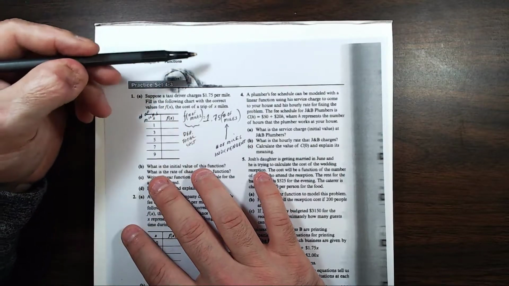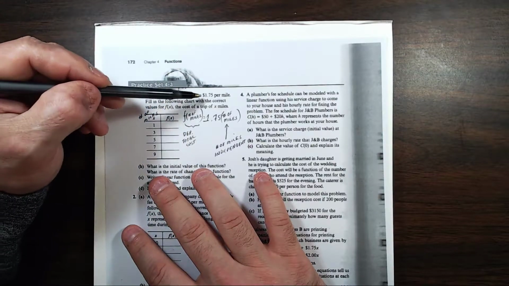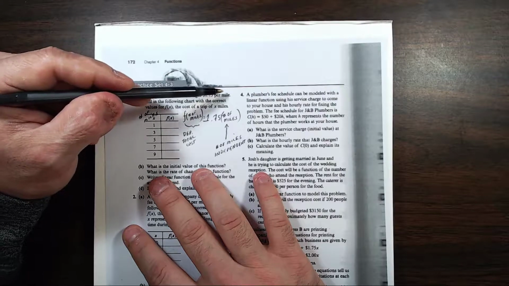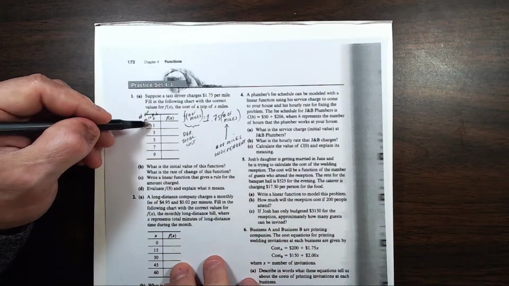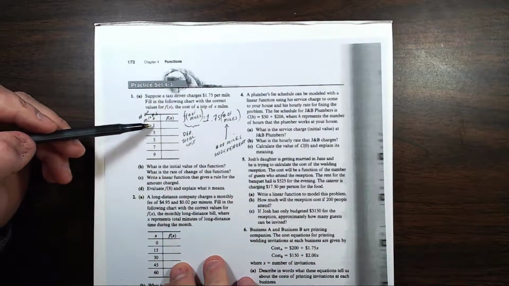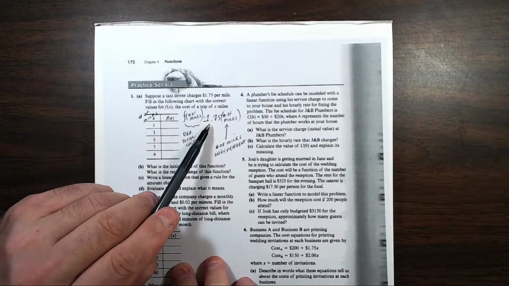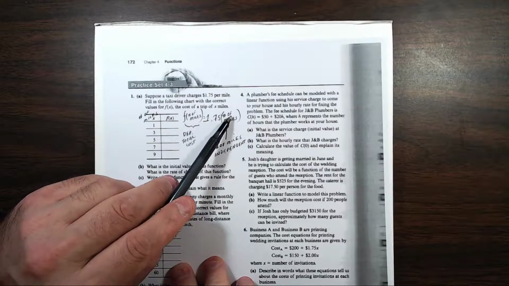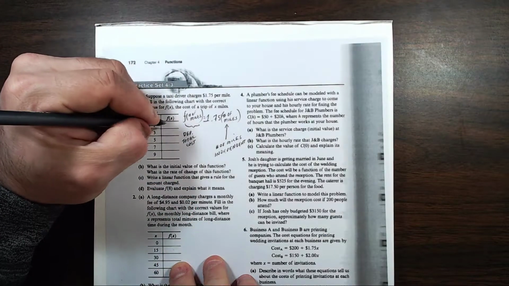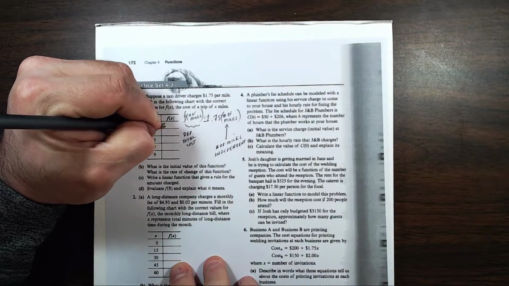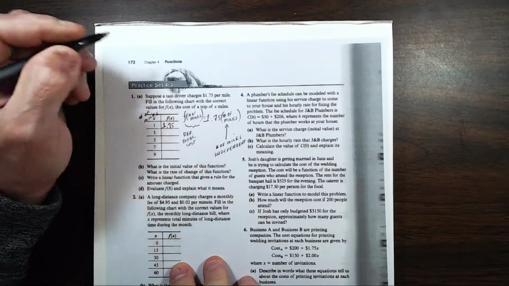And where I got that is a taxi driver charges $1.75 per mile. So if I say, what is the cost for 1 mile driven? Well, that would just be 1.75 times 1 mile, which is $1.75.